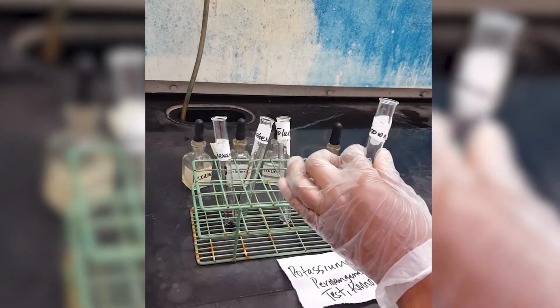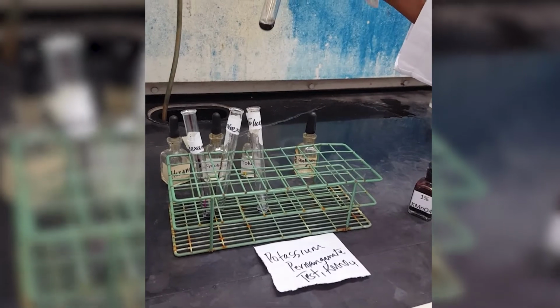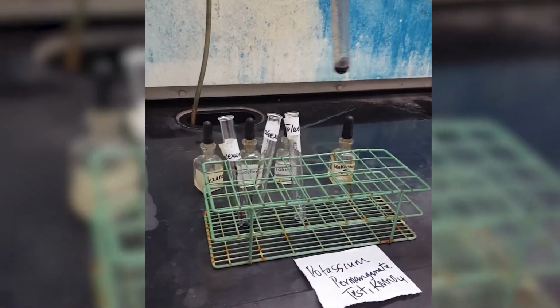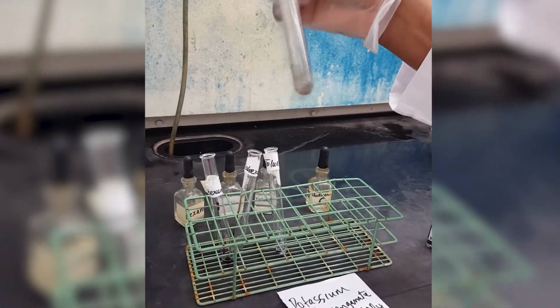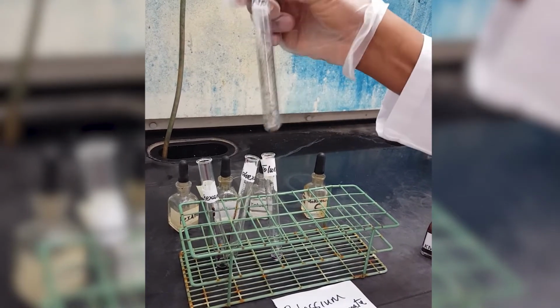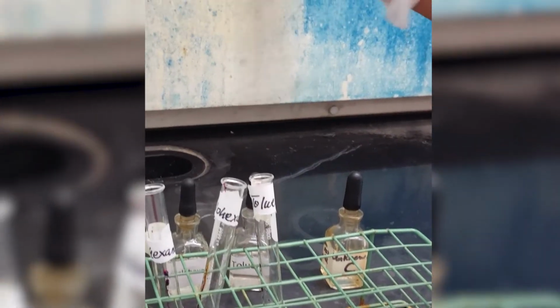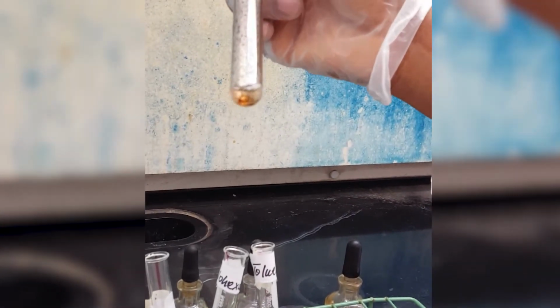Good. Okay, so now we want to look at the observations. So this is our unknown with 2 drops potassium permanganate. We can see that with a lot of vigorous shaking, it becomes clear.